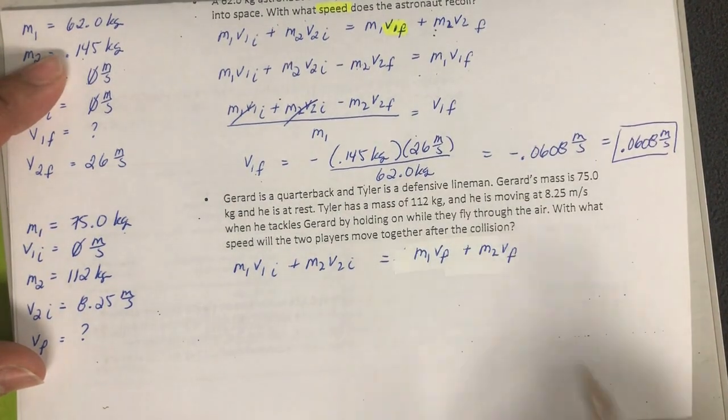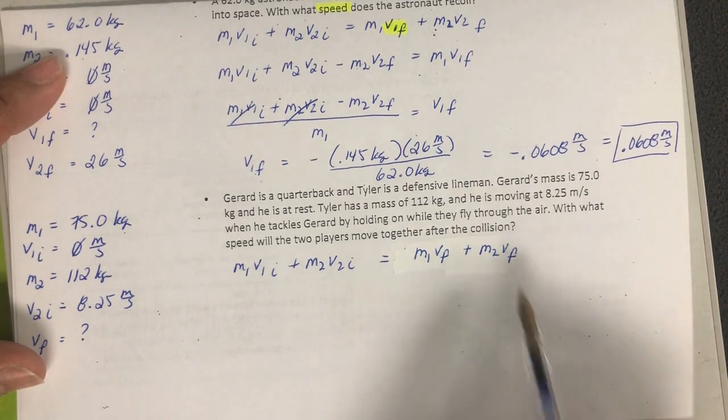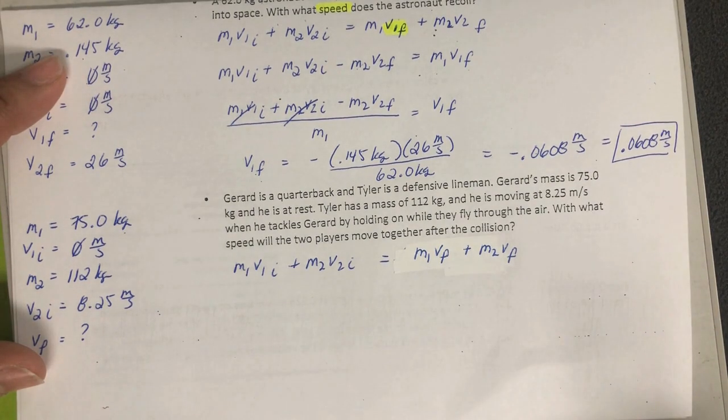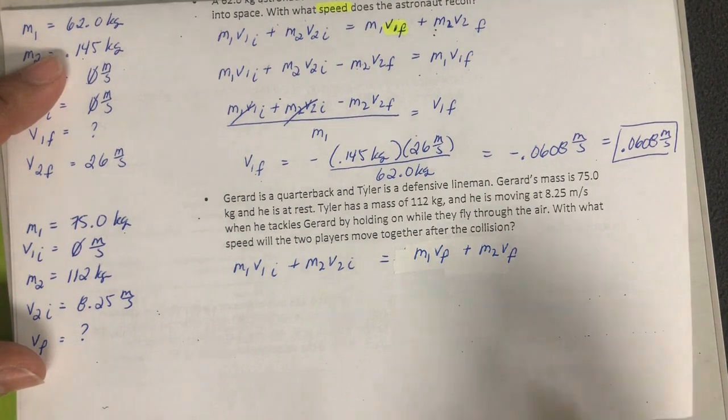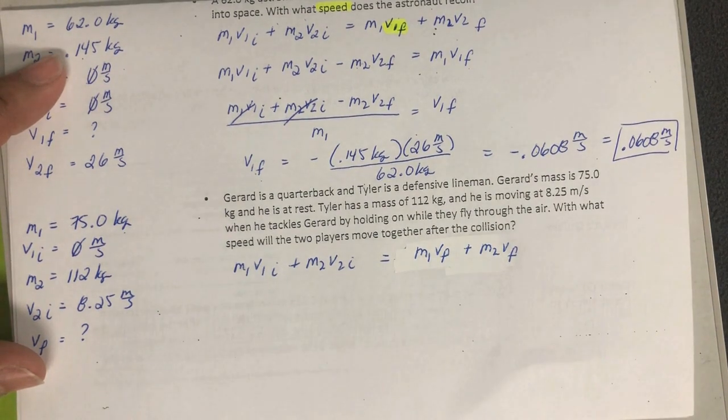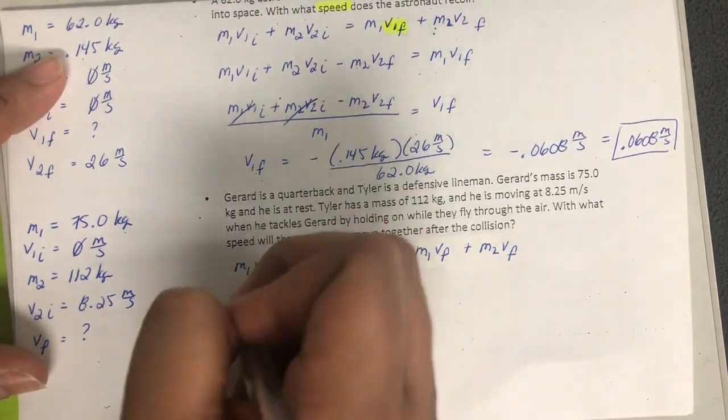What happens when I simplify this? Can I factor the V final out? V final is in both. So it changes into mass 1 plus mass 2 multiplied by V final. Does everyone see that? Okay, so that's what's going to happen.